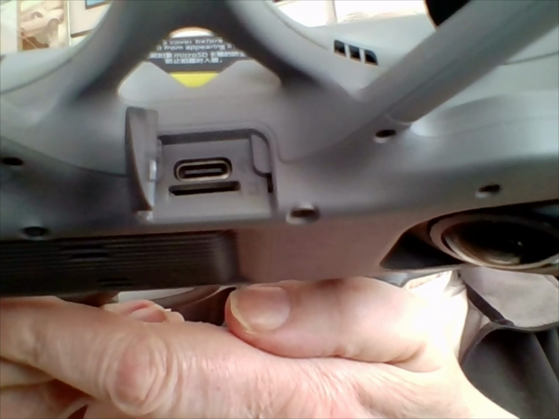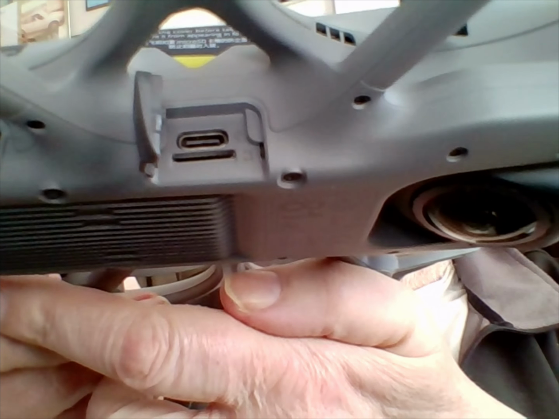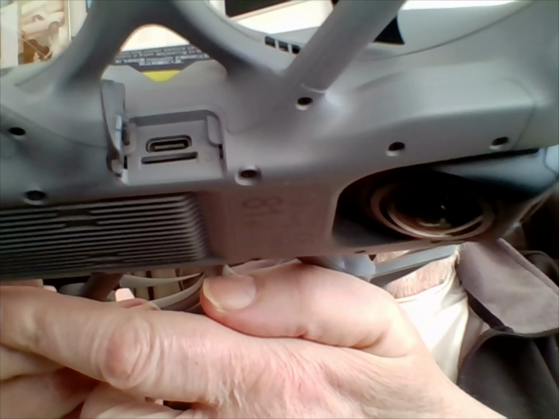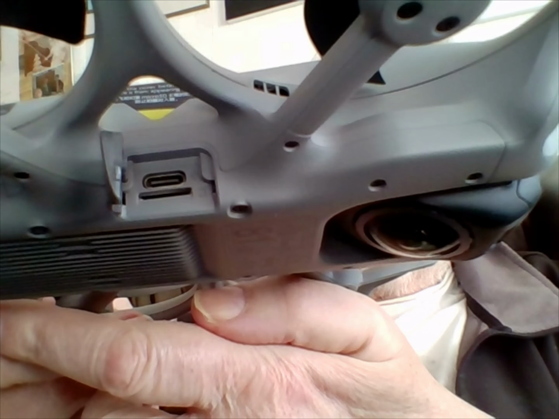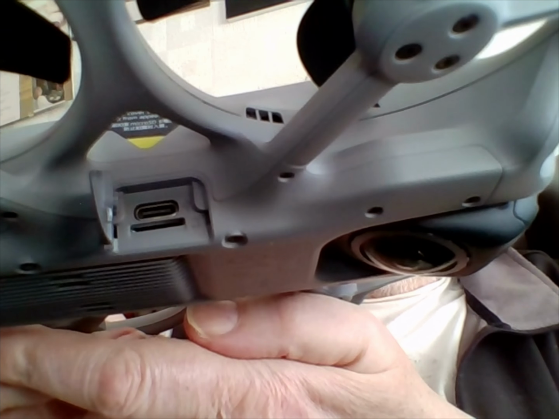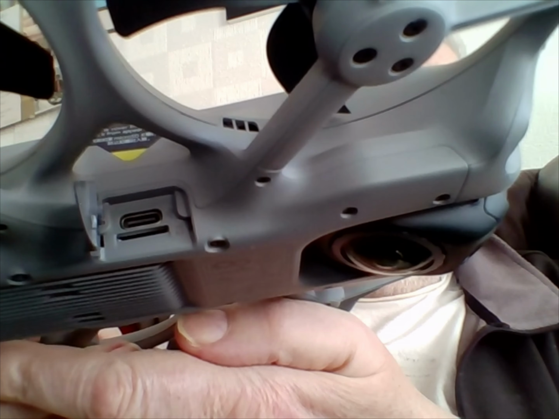Whoa, that's the answer. That'll be a fast way to transfer files. Find a way of saving to that SD card. Pop it out, pop it in an SD card reader, and Bob's your uncle.